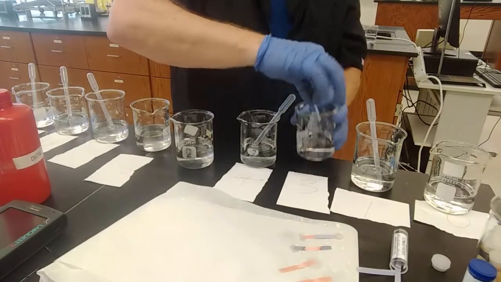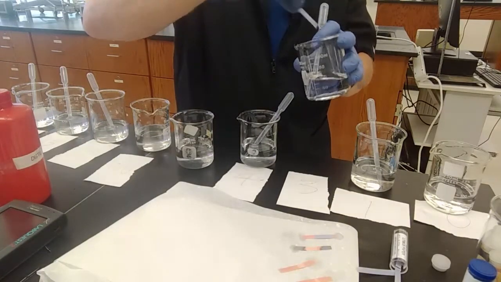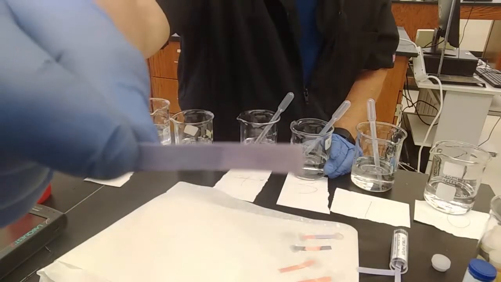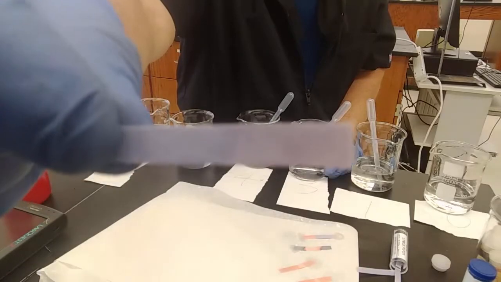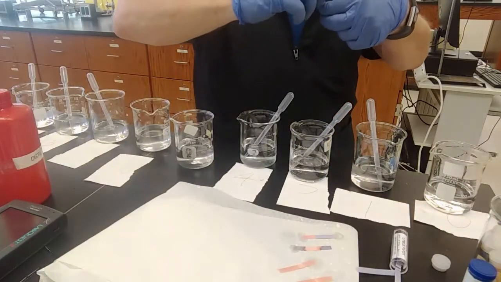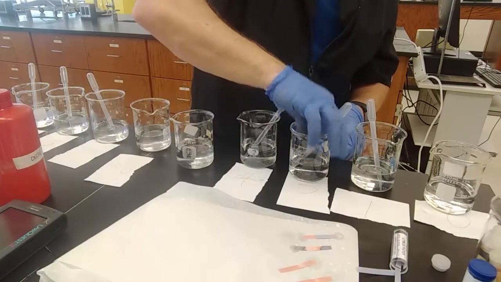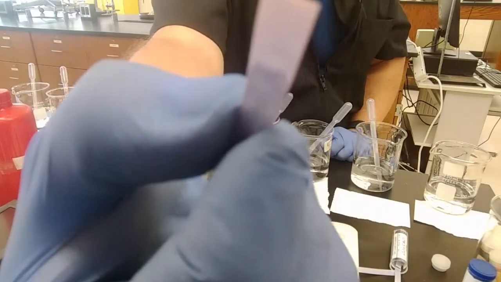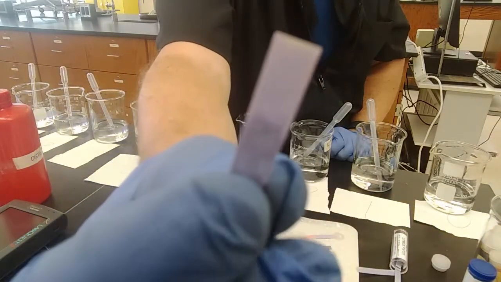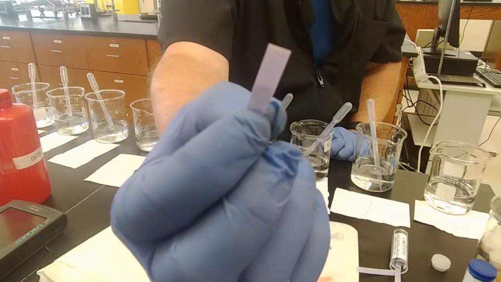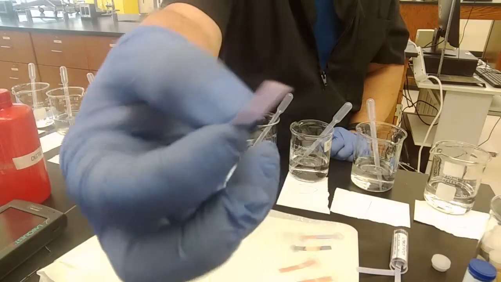3, expected. This litmus paper might be old. Give it a minute. I don't know if the camera is going to pick it up. There is a bit of red at the edges. Try the other end. No, this one is acidic. There, this end is a little bit better. Definite red on the end, if the camera will pick it up. But certainly not as dramatic as for 1.